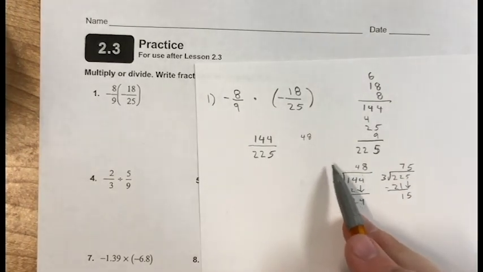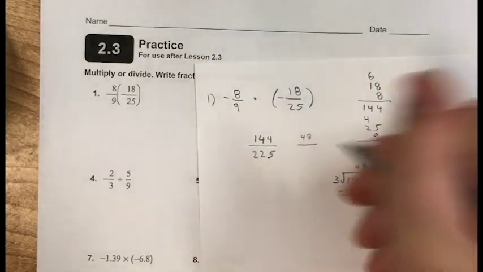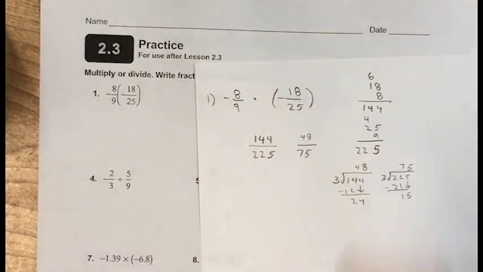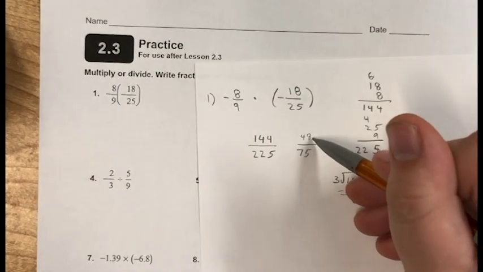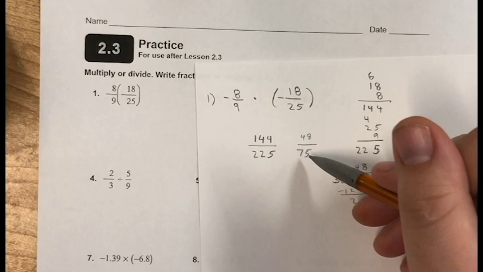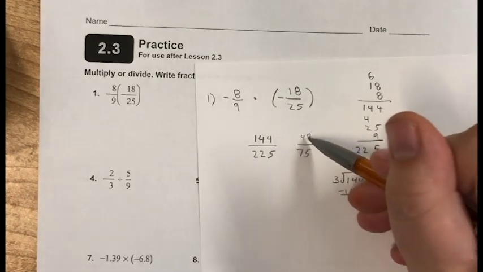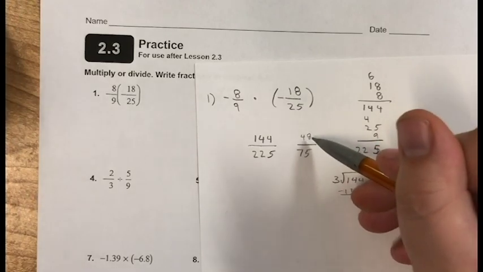Hey, that means I can reduce and simplify this fraction to 48 over 75. So I just simplified this. But is it possible I can do any more? I don't know. Let's look at it. I know that this is an even number and this isn't, so I can't divide it by 2. And I can't divide anything by an even number. I know that this has an 8, so I can't divide this by 5.